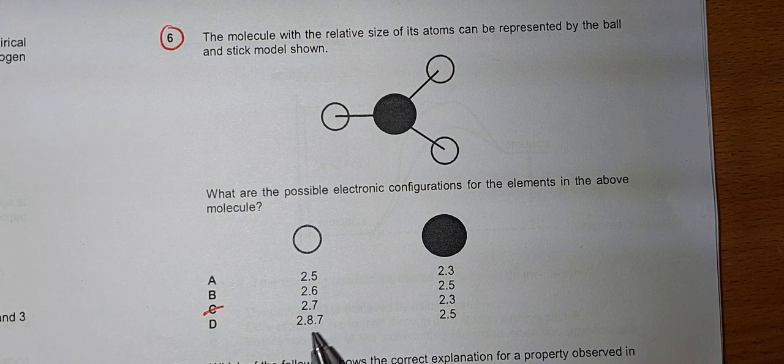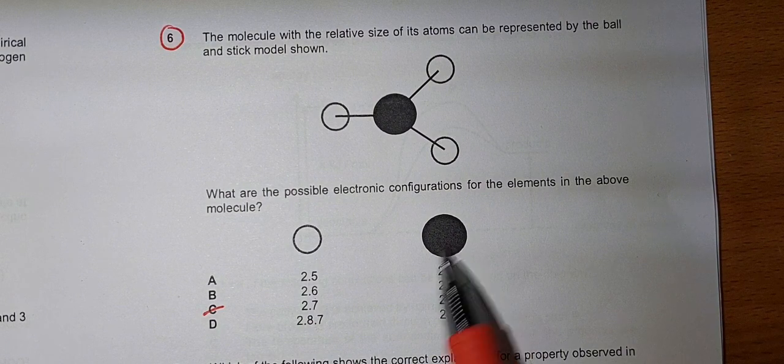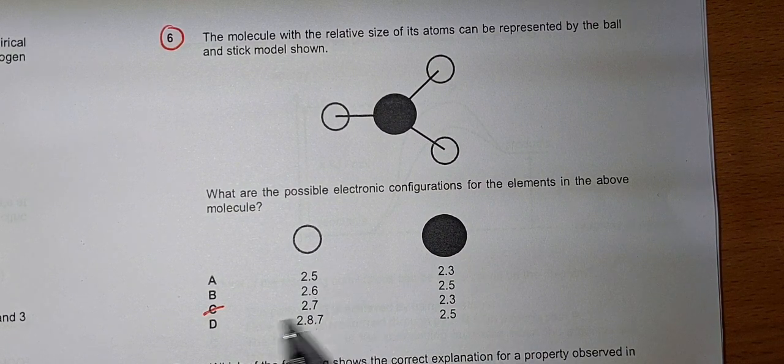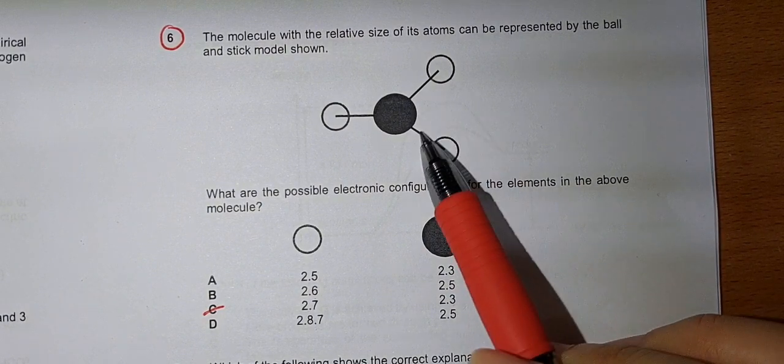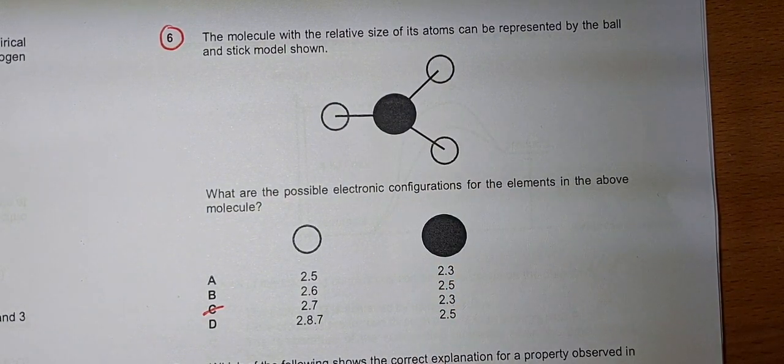So it's possible. C. D, also this one is 2.8.7, shares 1 pair of electrons. However, 2.8.7 means that there are 3 electron shells, and the black circle has 2 electron shells. So the white circle having 3 electron shells should be bigger than the atom with 2 electron shells. So D is out because D, your 2.5, is bigger than 2.8.7, so cannot be. So the only possible option is C, 2.7, sharing 1 pair of electrons. Now the question is this one, 2.3, right? How come 2.3 needs to share 3 pairs of electrons? Now, this is actually an exception.